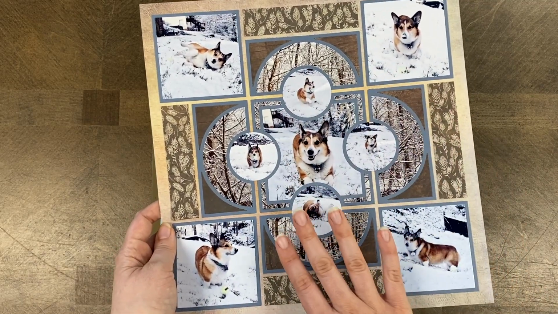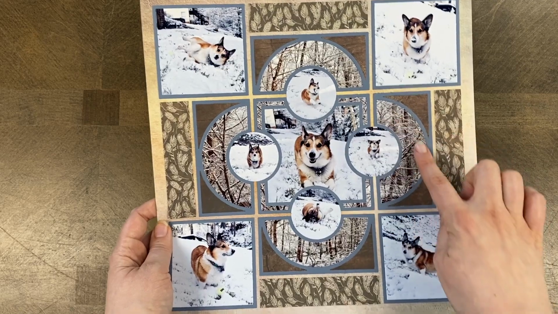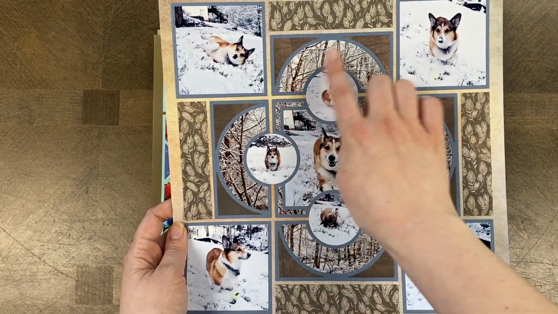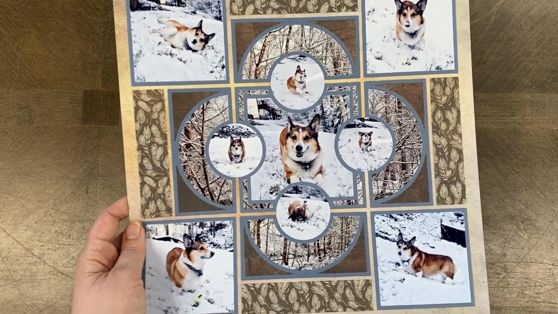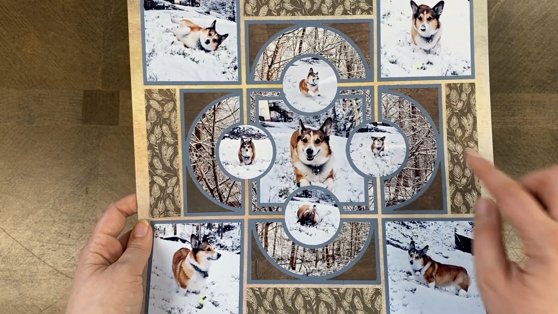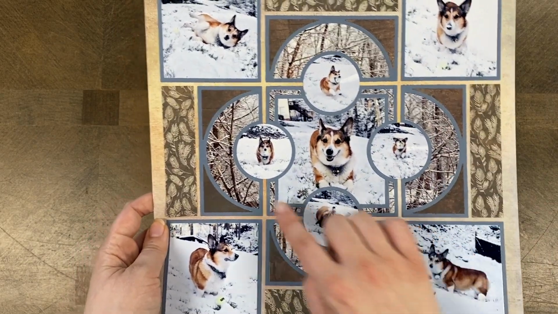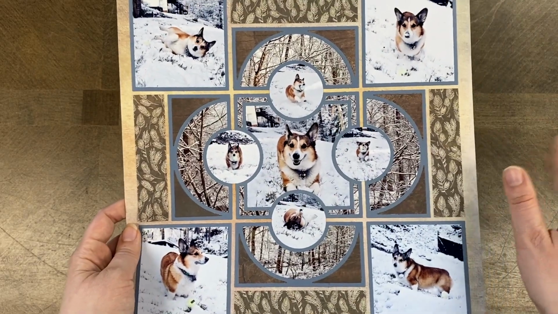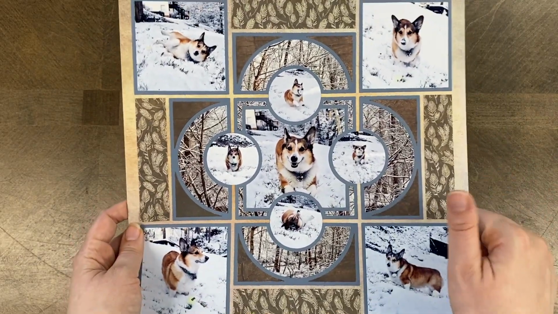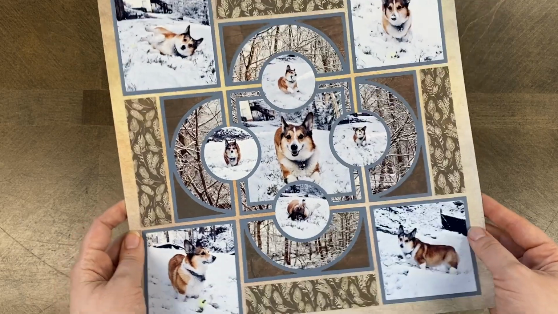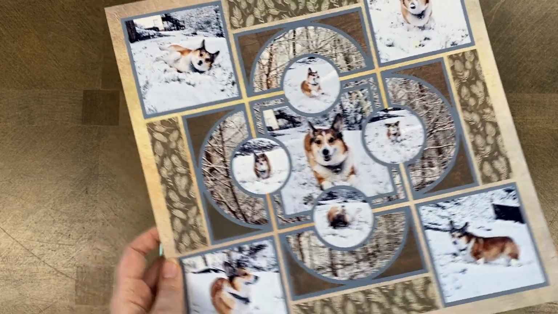This is the On the Dot die collection. And again, you may look in your backyard and think those trees just look boring, they're not interesting, but you add them to a layout in this simple little shape and it looks amazing. So winter, we don't always get snow, but when you do, definitely get these photos.